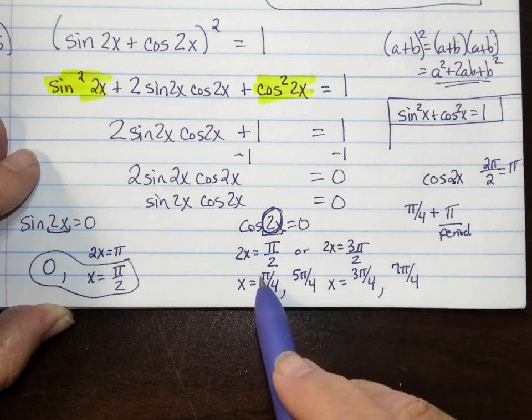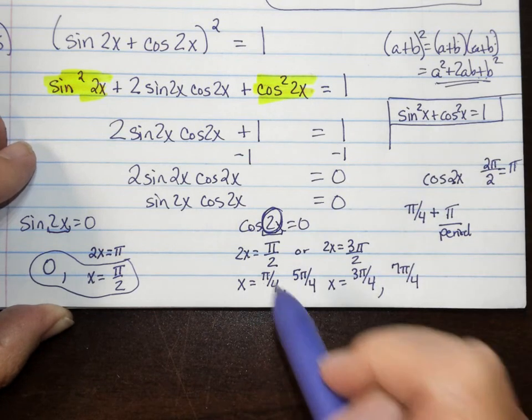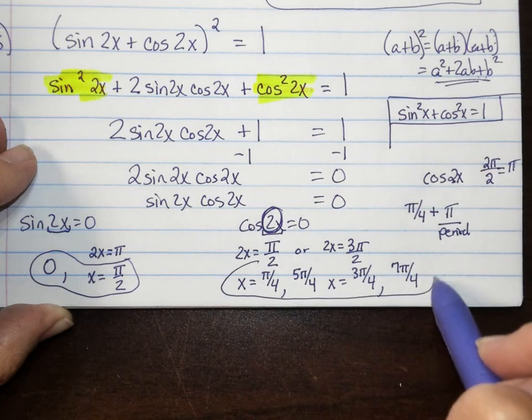Now, if I come back over here to pi over 4 and I add 2 pi, well, now I'm outside my interval. So this is all of them right here.